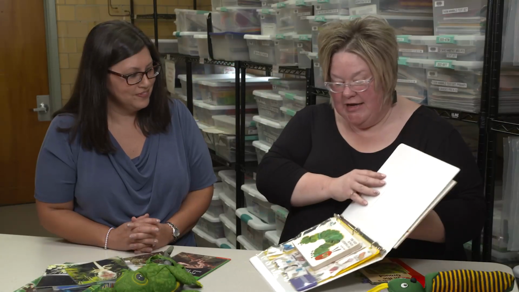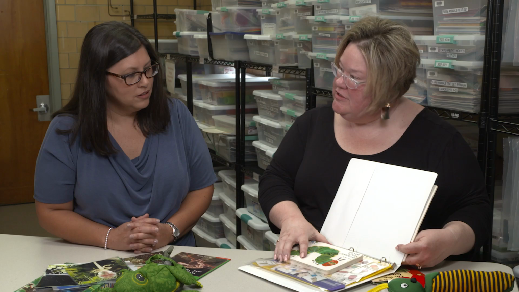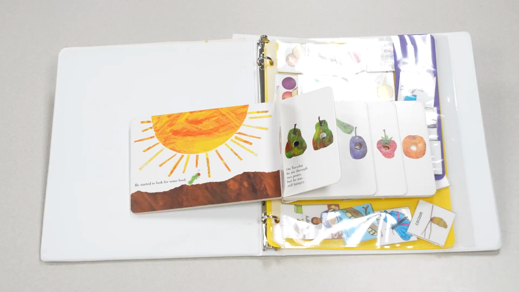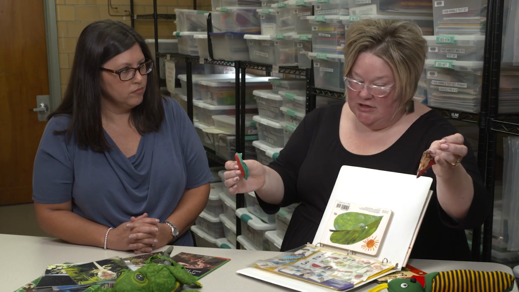This one happens to be adapted. So we have a board book version. Some students do better with board book versions. We could add page fluffers or access features to the book to help them. But we also have communication symbols, and we actually have objects that go with the book.